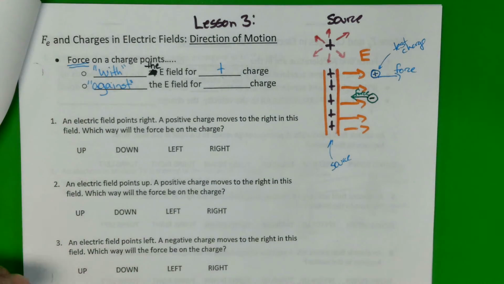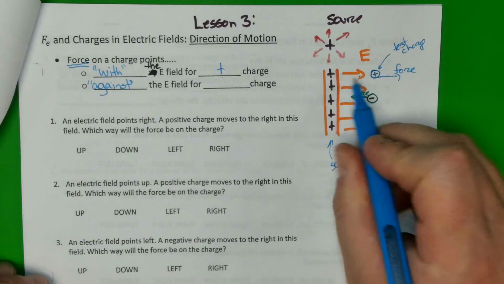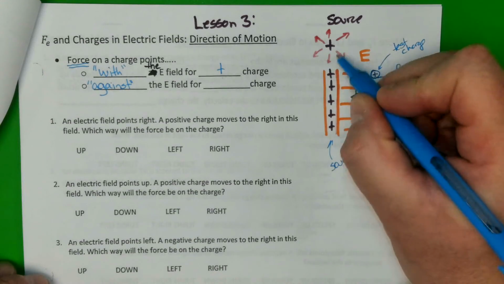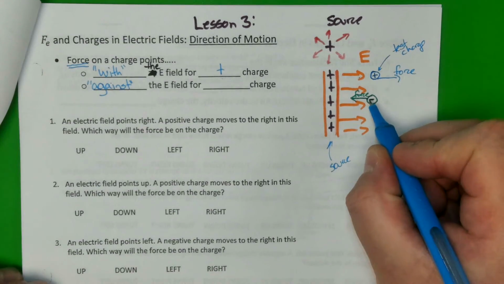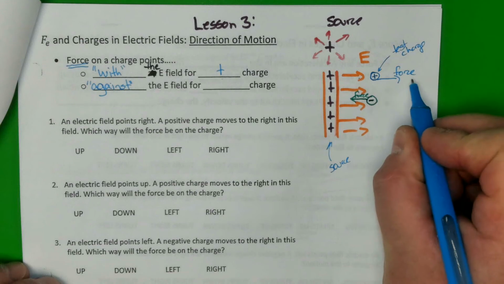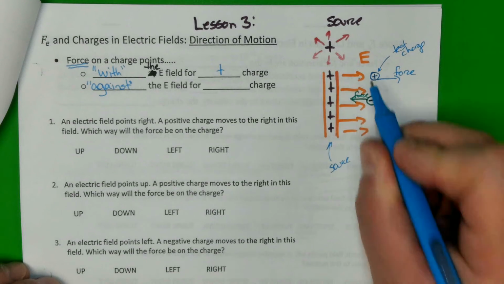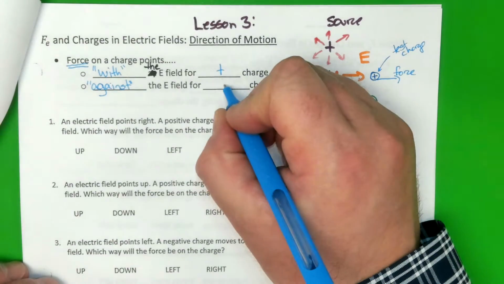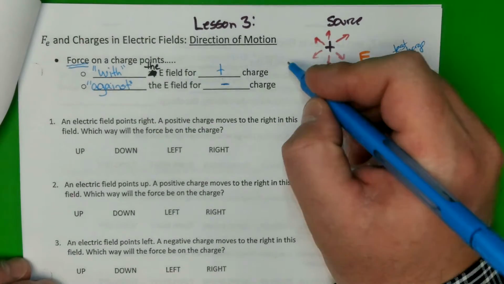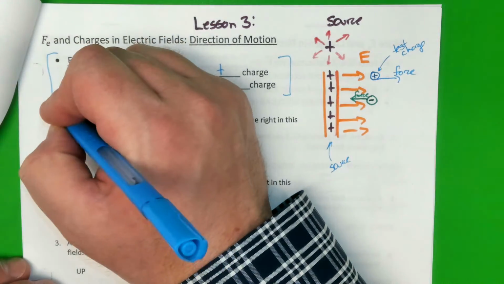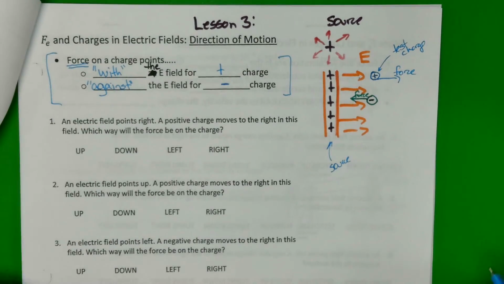It always points outward from the positive source or outward from this point source. But the forces can either be in the same direction as the E field, such as for a positive: positives go with, negatives go against. So that's the rule for figuring out which way a charge gets pushed.